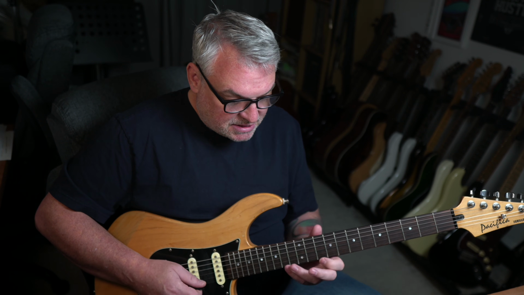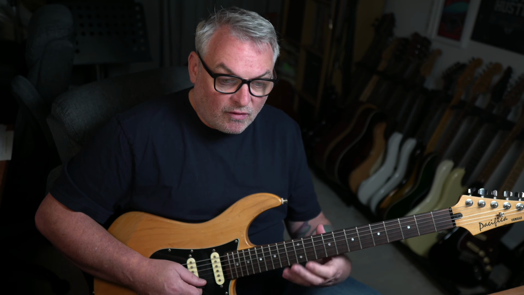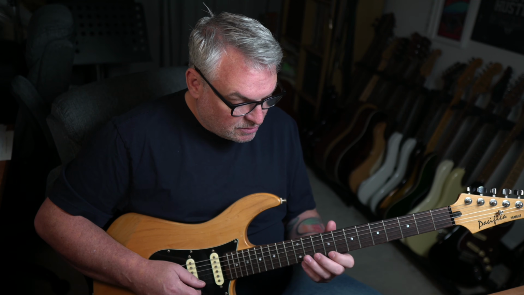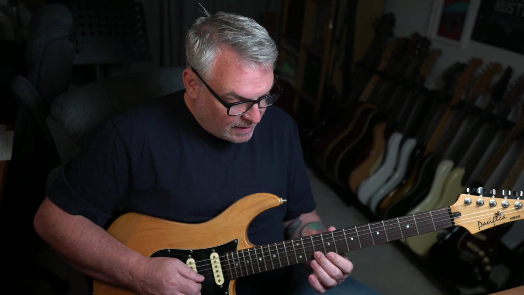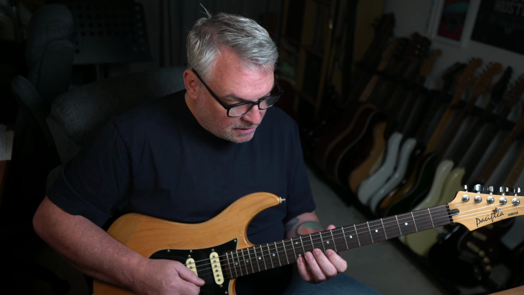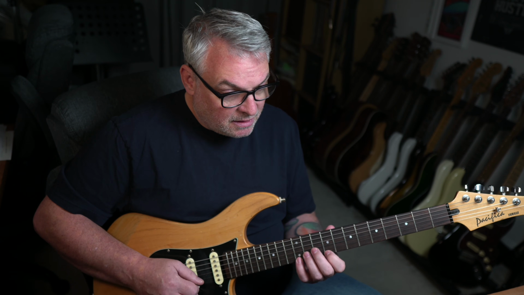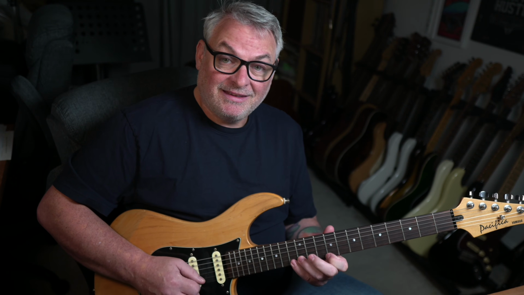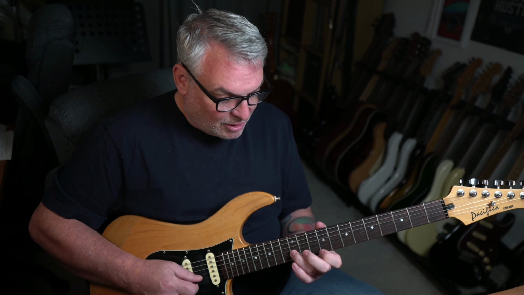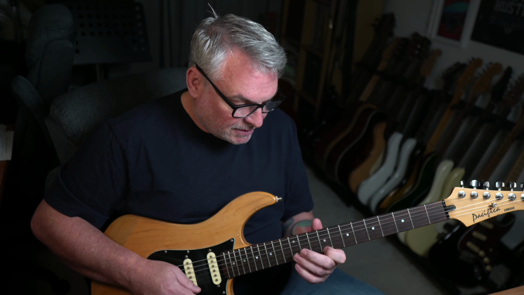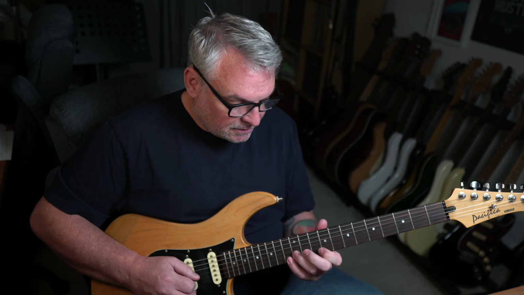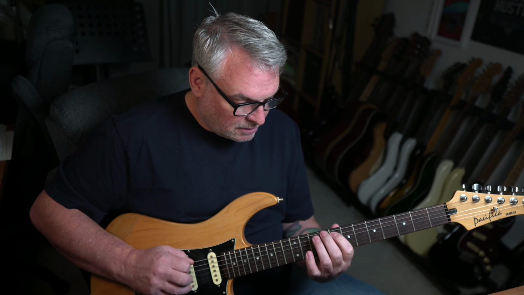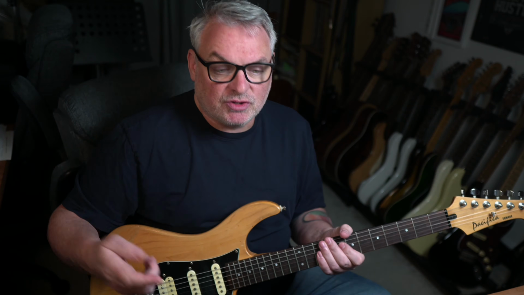So you see these shapes start to morph between each other. So we've got that one there. This is a dominant seventh. Yeah, so we start adding extra notes.